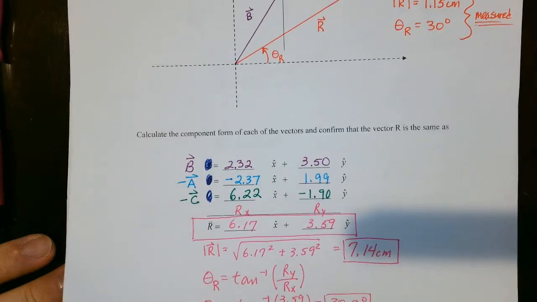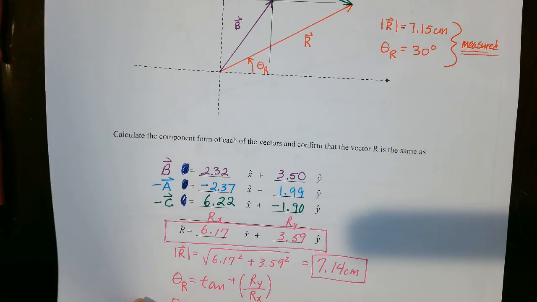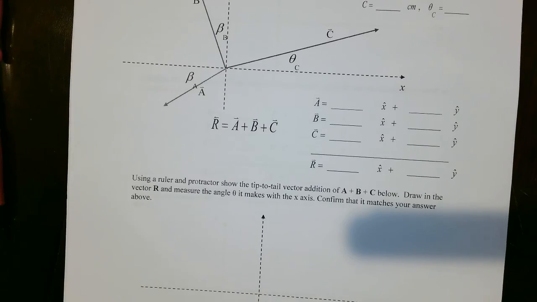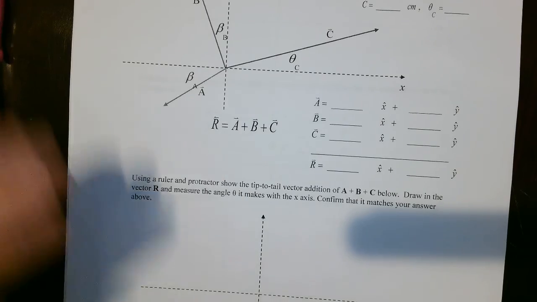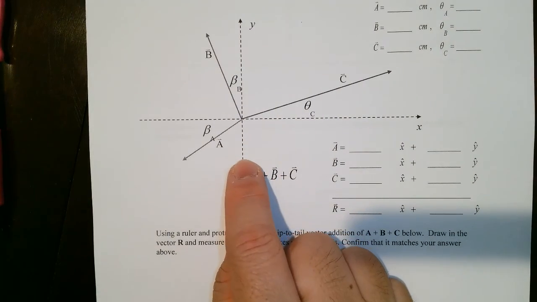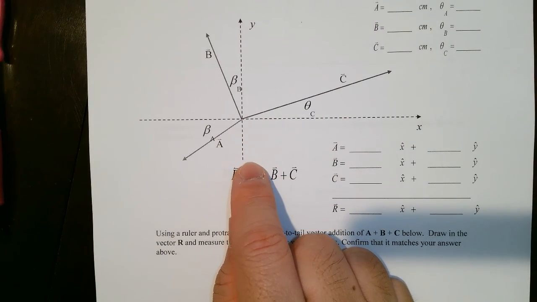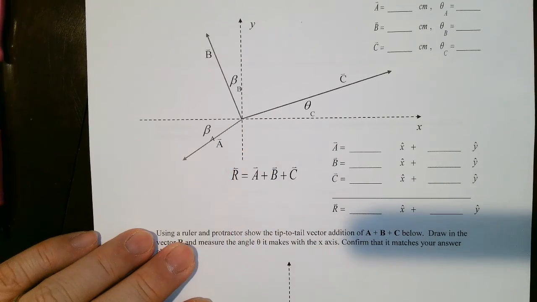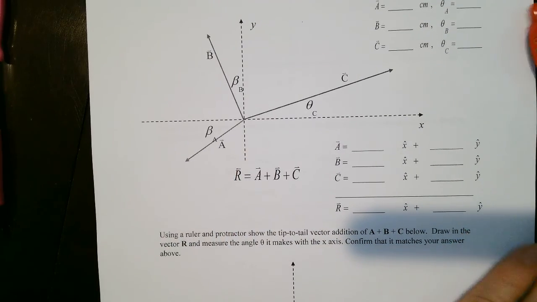All right, page 19. Now we have to measure all these out, just like what we did previously. Now again, I'm going to be measuring my vectors here. It might be slightly different for your drawings, but the methods are going to be the same.